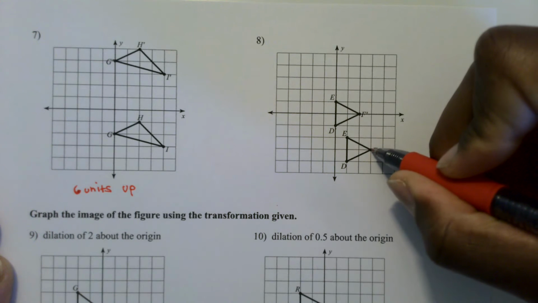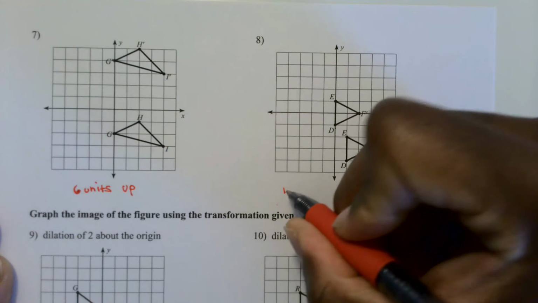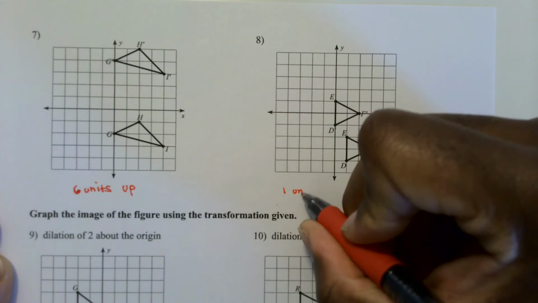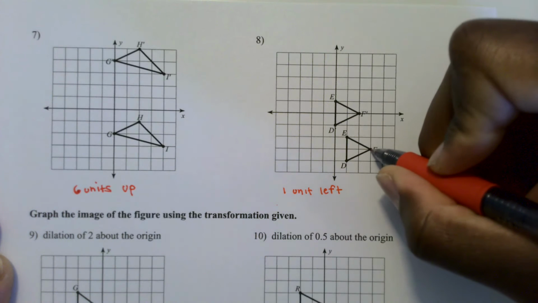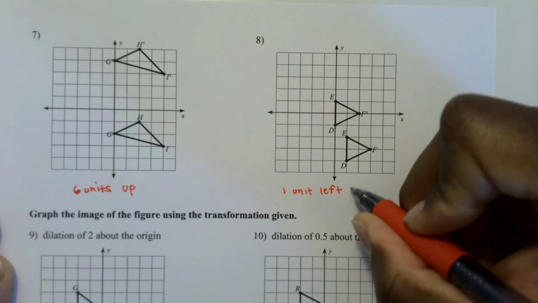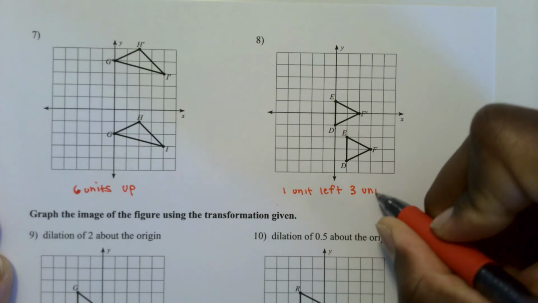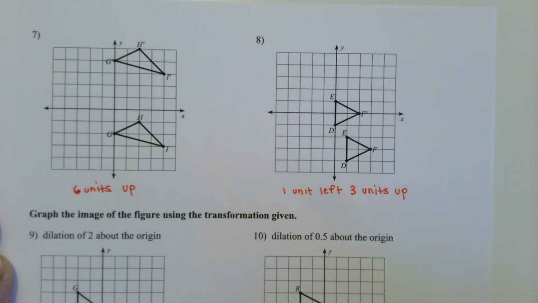We're going from F to F prime, and we need to go to the left 1 unit. So let's go ahead and write that down. 1 unit left, and then it looks like we need to go up 1, 2, 3 units. So 3 units up. All right. Perfect. That looks really good.